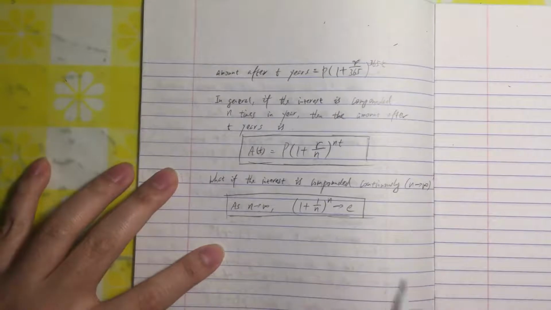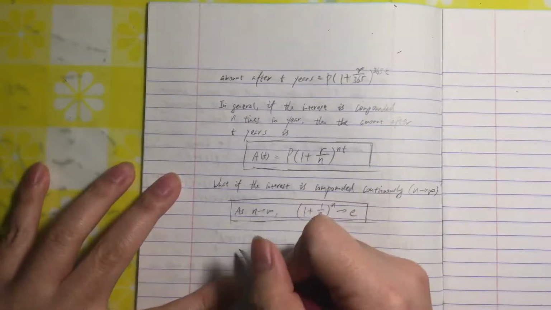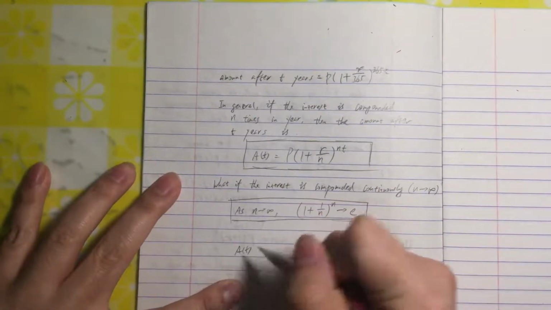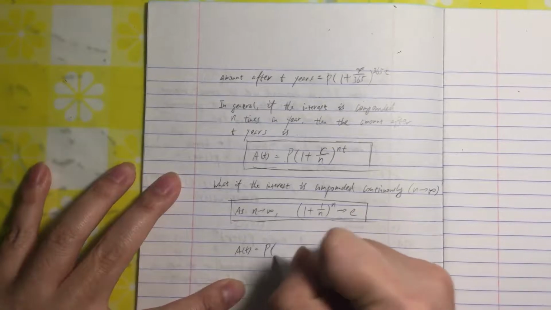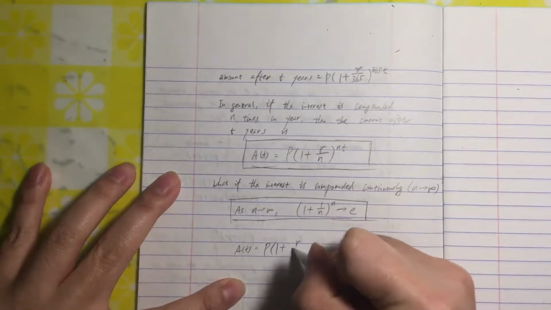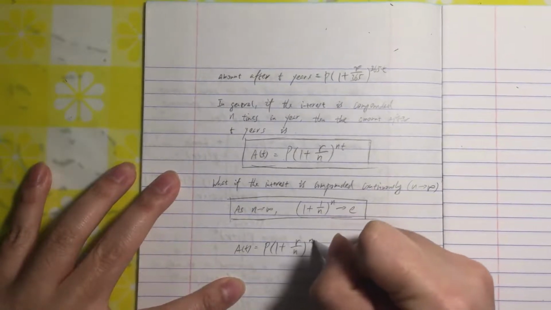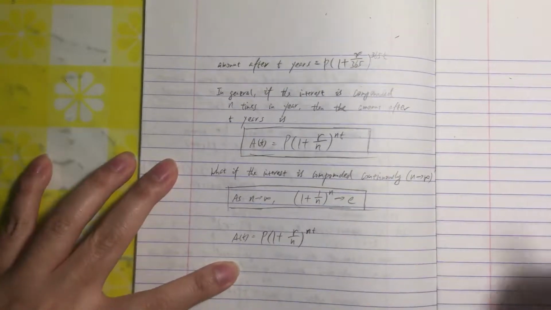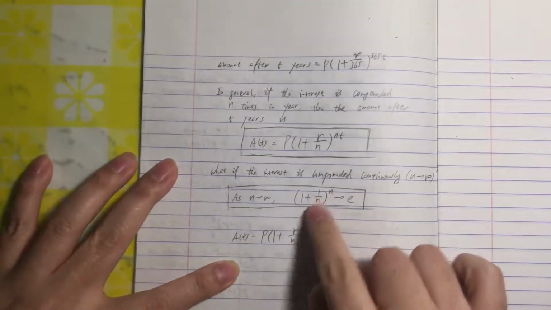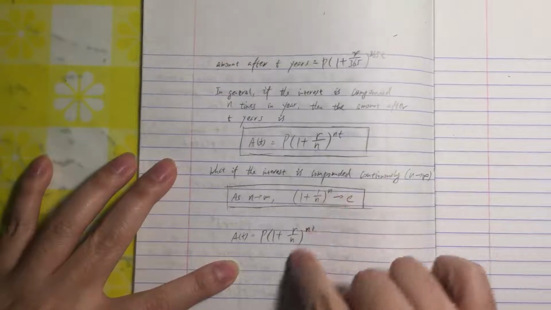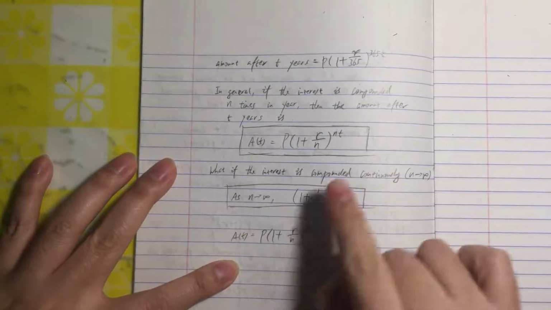Now, let me rewrite this formula. A of t equals P times 1 plus r over n to the power of nt. If we compare this formula with this part, they look very, very similar. So we try to make one substitution here.